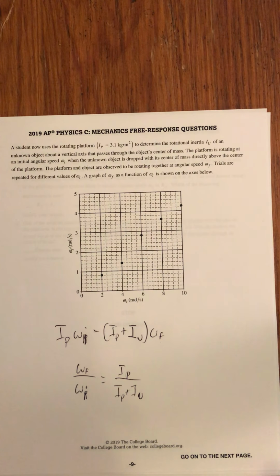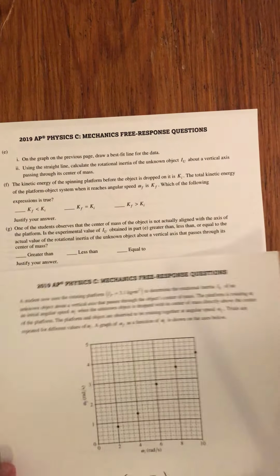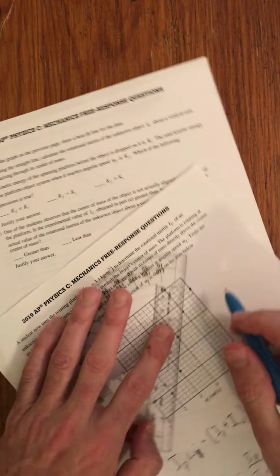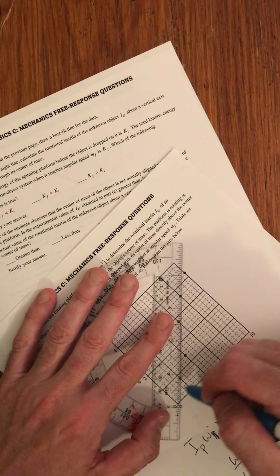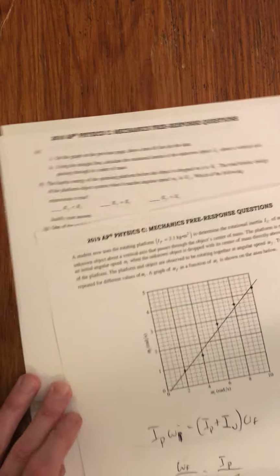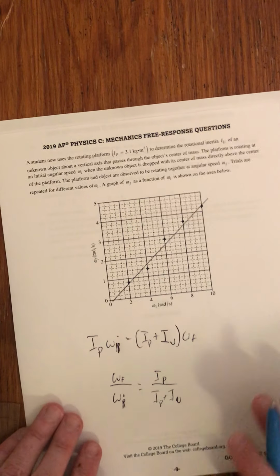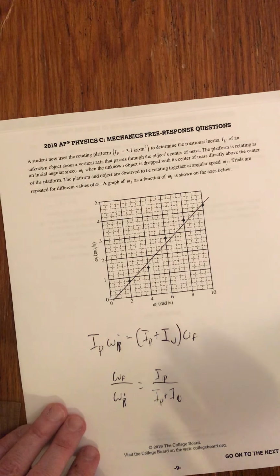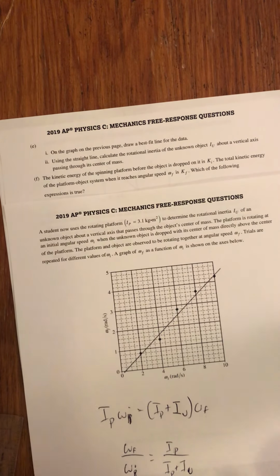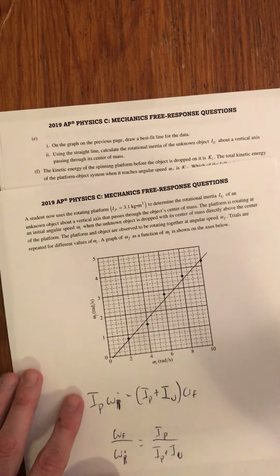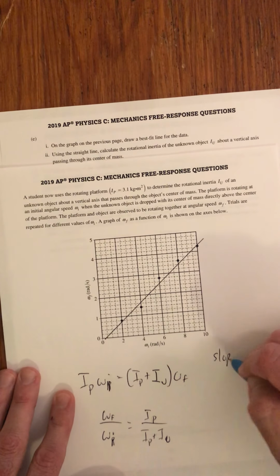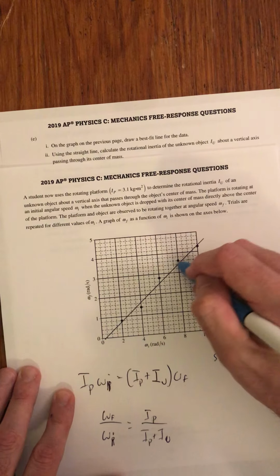Yes? Okay, cool. What did they want us to do? On the graph, draw a straight line. Now I understand why my students last year told me literally no one finished this, because the other questions in 2019 were all so long, and then you get to this after, using the straight line, calculate. So in other words, you have to find the slope. This is all very time intensive. So slope equals, that's a good point.